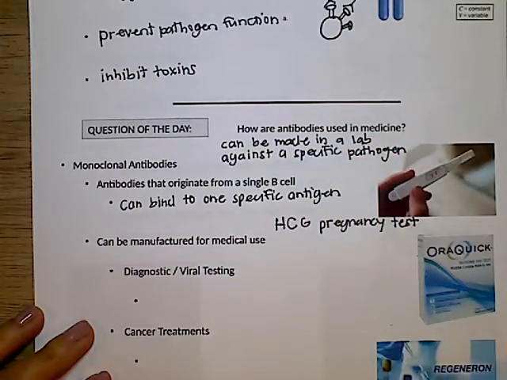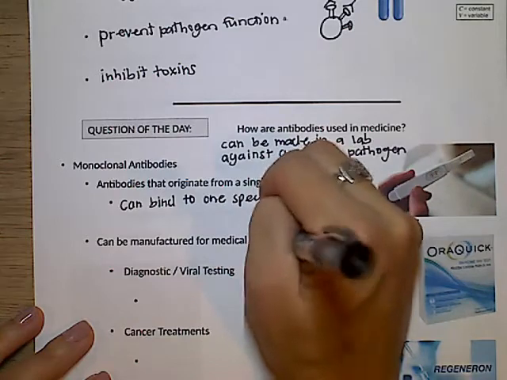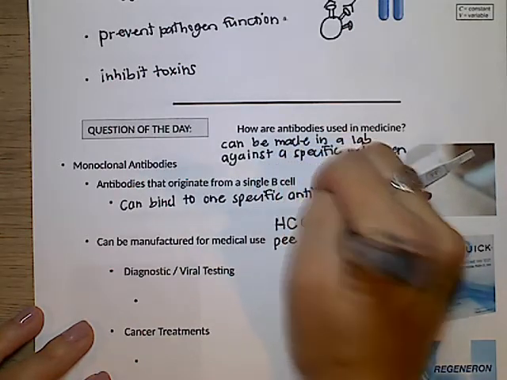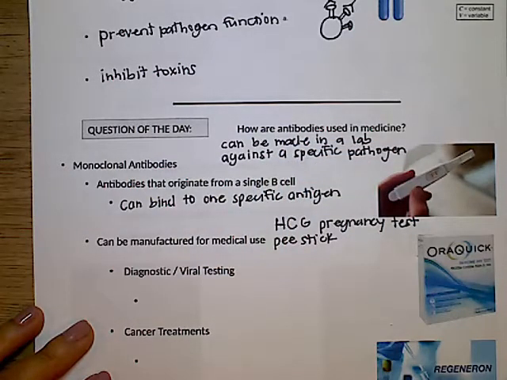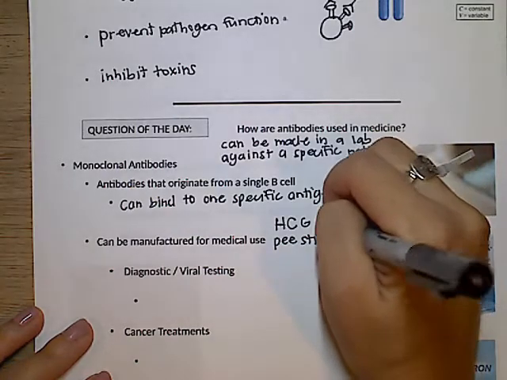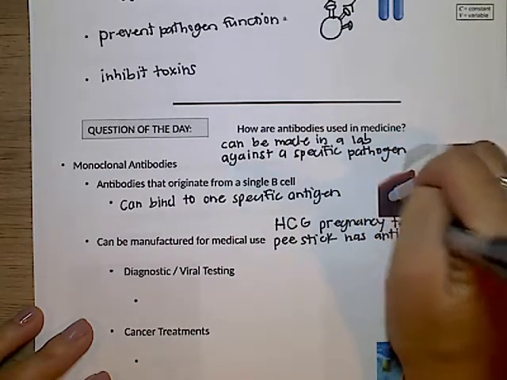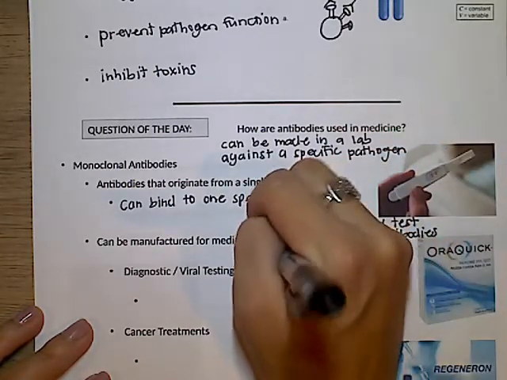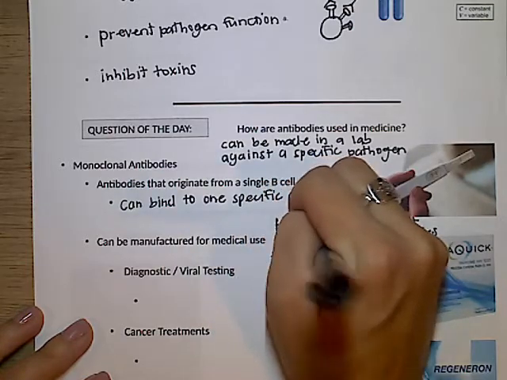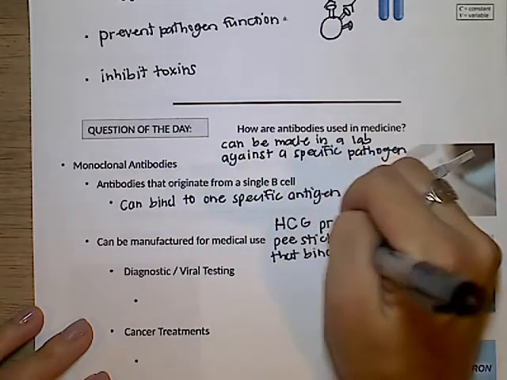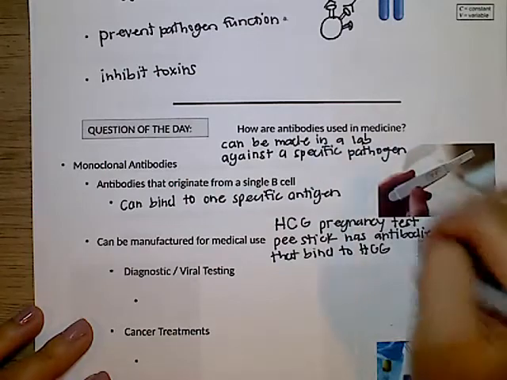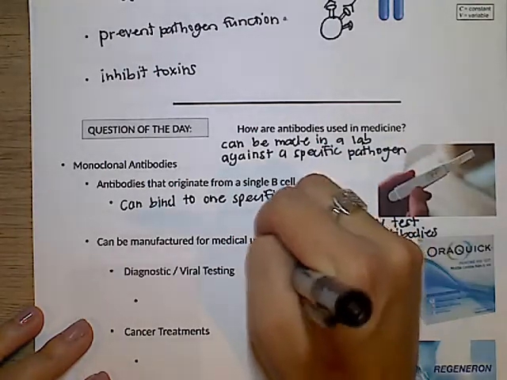the pee stick, I'm just copying my notes here, the urine indicator, sounds a little more professional, has antibodies that bind to HCG and this will cause a color change.